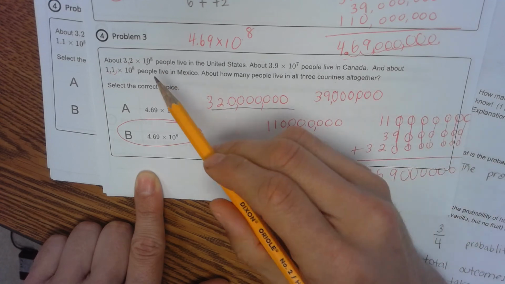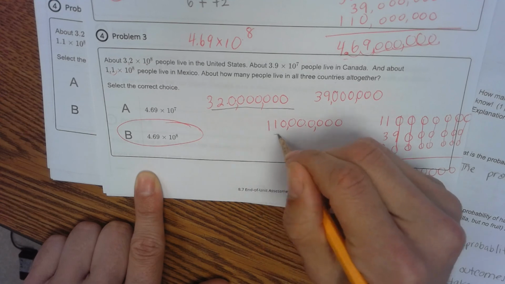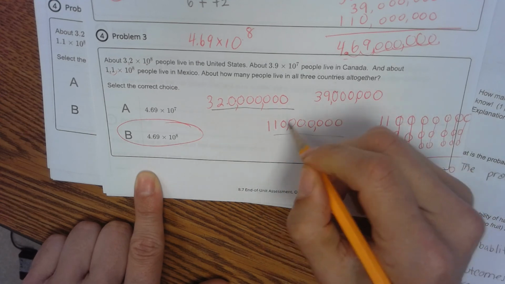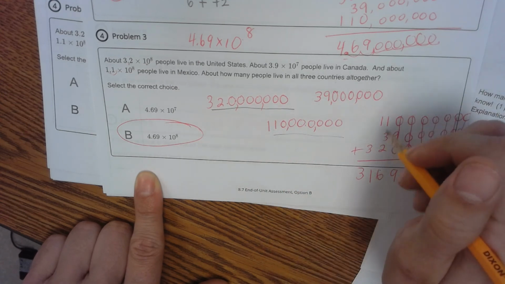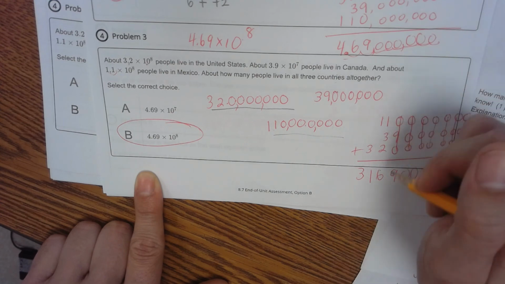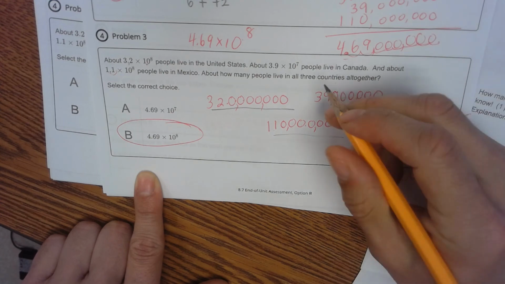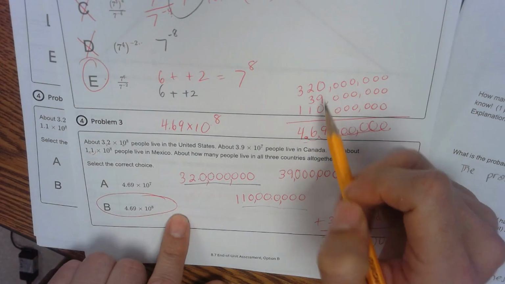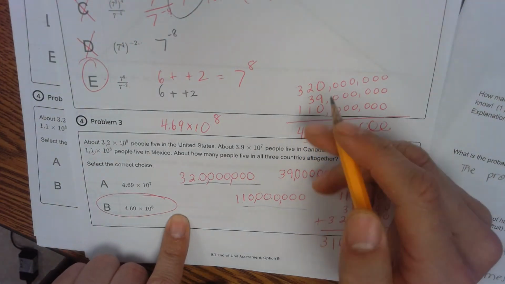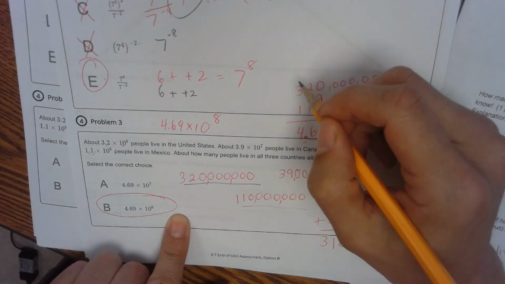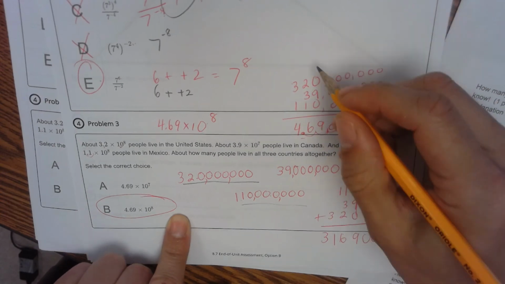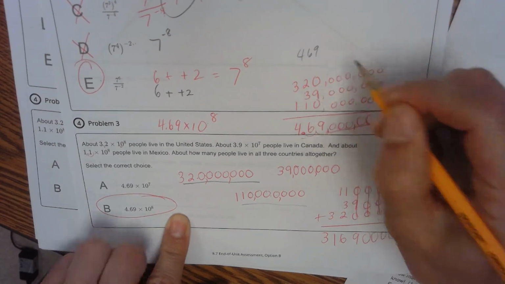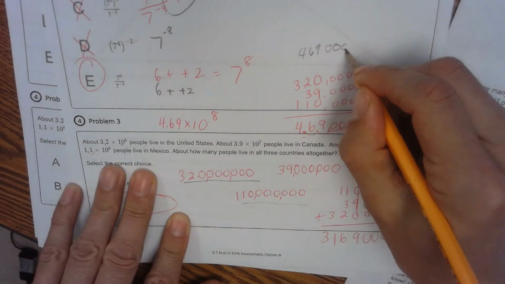And then 1.1 times 10 to the 8th is right here. When you add up all the millions, I lined up the zeros, and when you add up all the numbers, you get 469, and then you get 6 zeros.